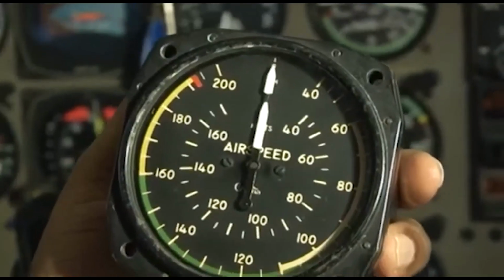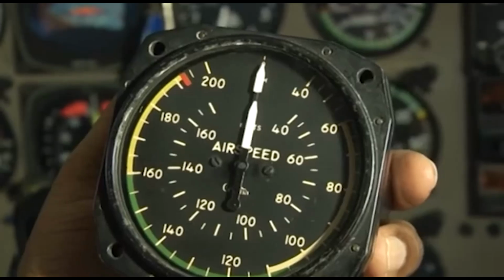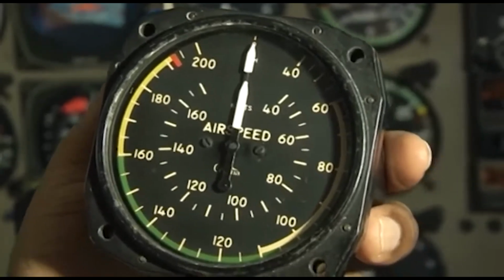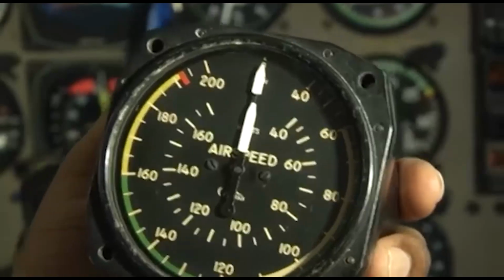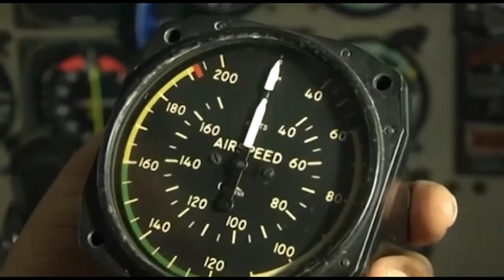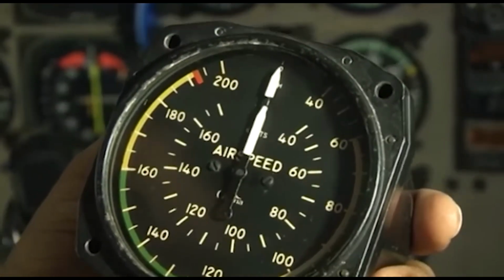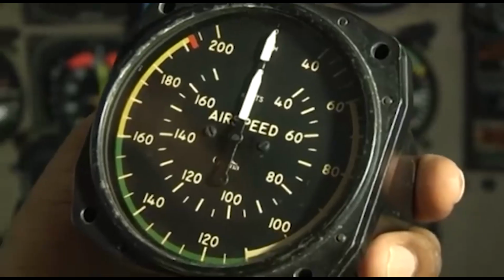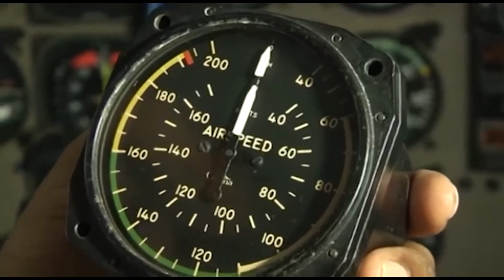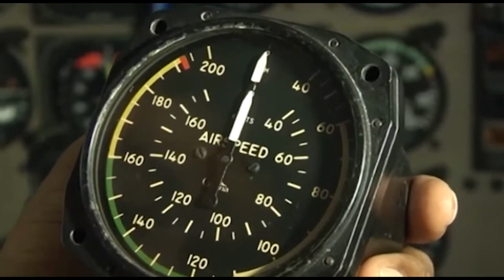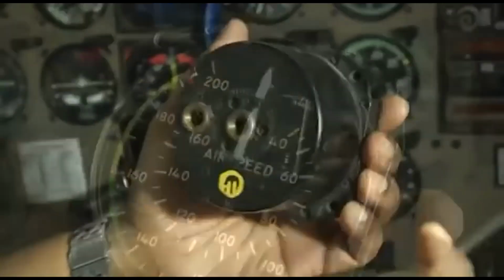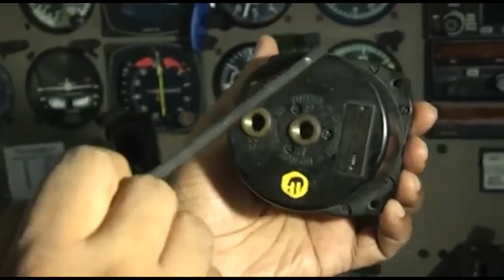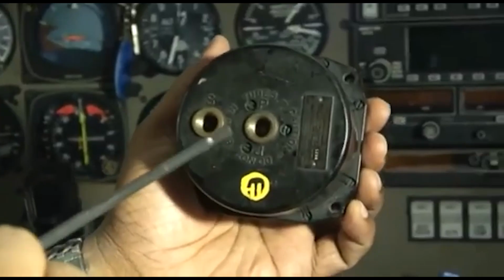It is basically a differential pressure gauge which measures the difference between the static pressure and the pitot pressure. The static pressure is the pressure of the atmosphere around the aircraft. The pitot pressure is the impact pressure that develops in the pitot tube due to the forward motion of the aircraft. It consists of an airtight case at the back of which there are two connections.